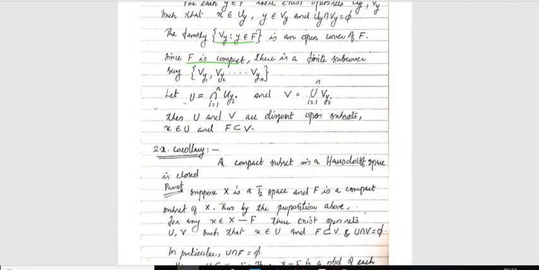So we can take the open set U as the intersection of all Uy's and V as the union of all Vy's. Then U and V are disjoint open sets, and x belongs to U and F is contained in V.